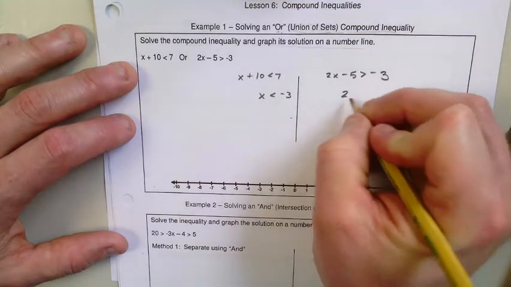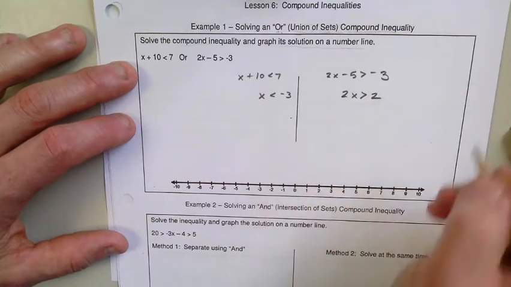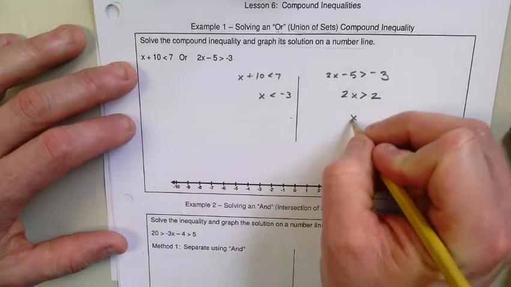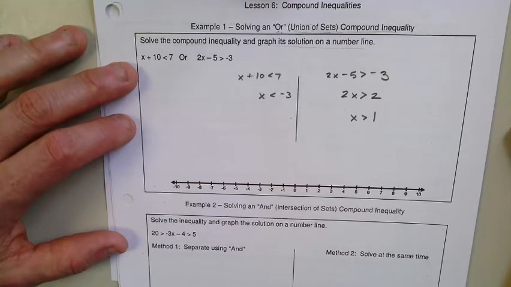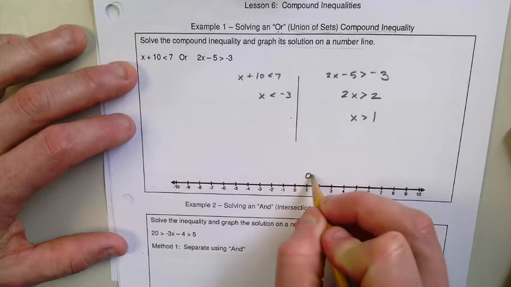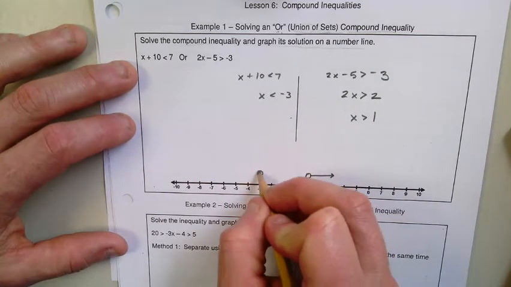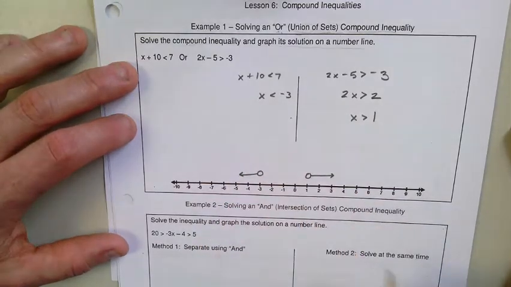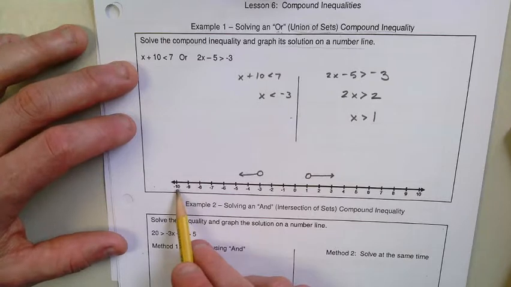If I add 5 to both sides, I get 2x greater than 2. And then I want to divide both sides by 2 to give myself 1. x is greater than 1. So I'm going to go ahead and take 1, open circle, to the right, and -3, open circle, to the left.